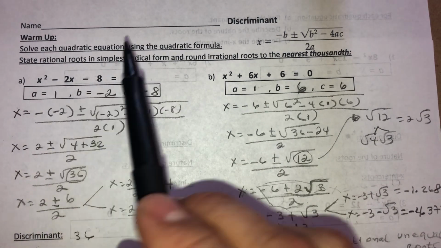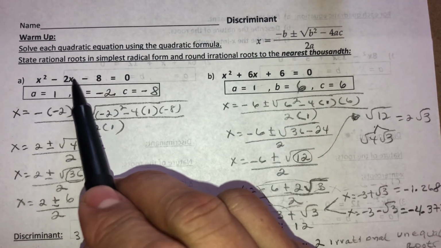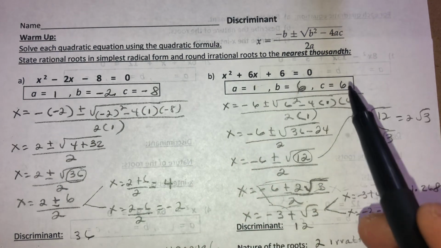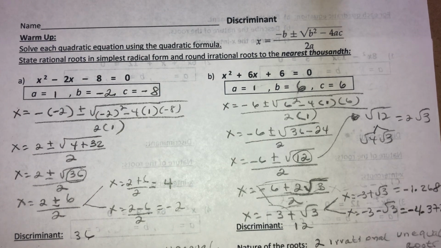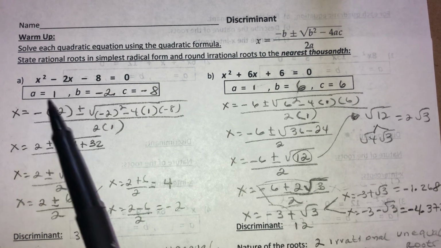Solve each quadratic equation using the quadratic formula, which is right here. State rational roots in simplest radical form and round irrational roots to the nearest thousandth. It all depends on what kind of roots we're going to get as we solve the problem. I'm always like, problem number one, I mean A, B, C.